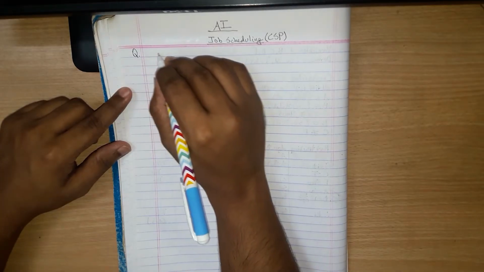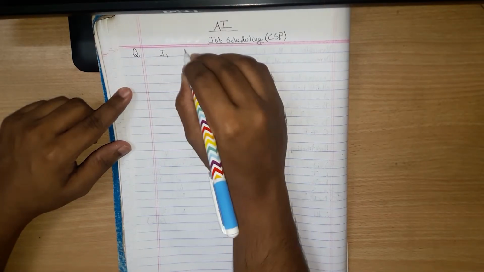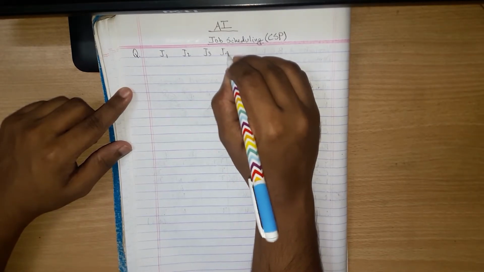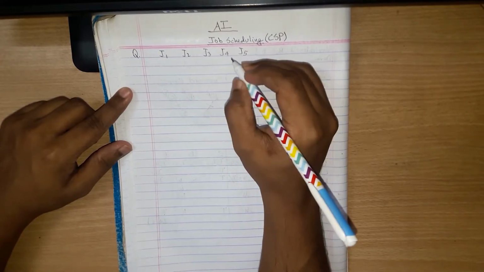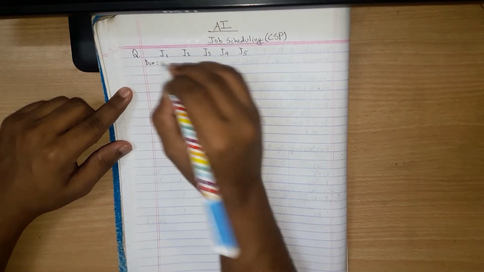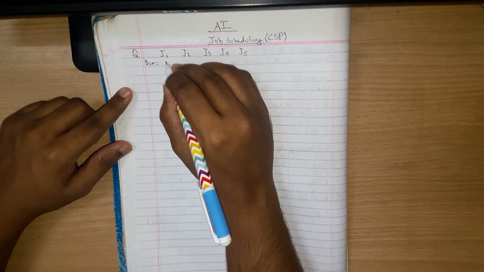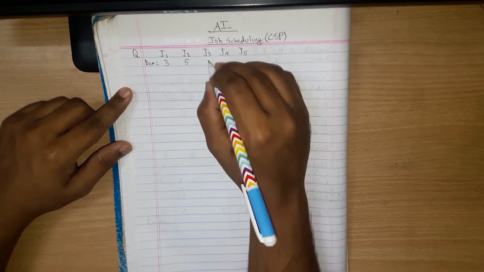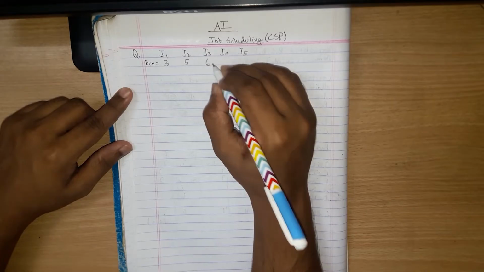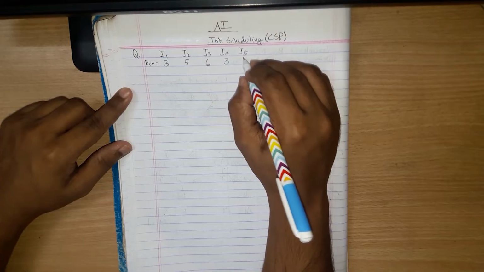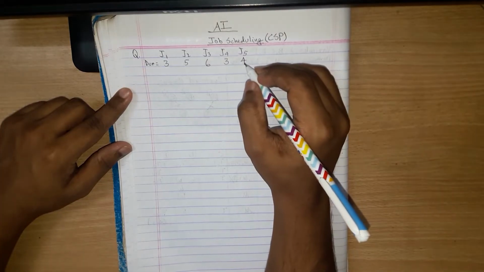So you have job 1, job 2, job 3, job 4, and job 5, with duration equal to 3 for job 1, 5 for job 2, 6 for job 3, 3 for job 4, and 4 for job 5.